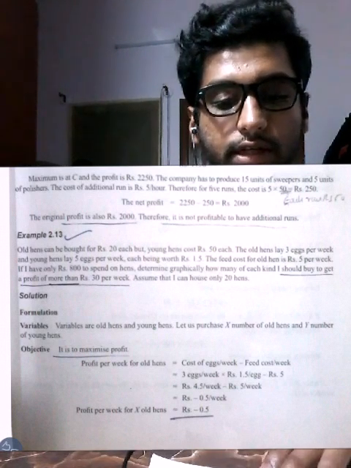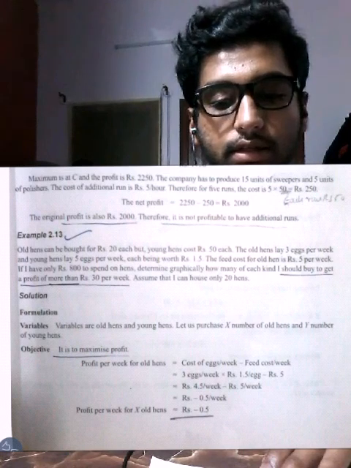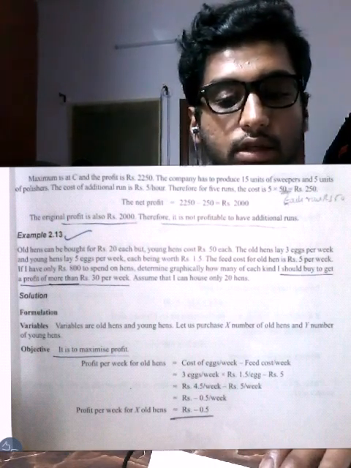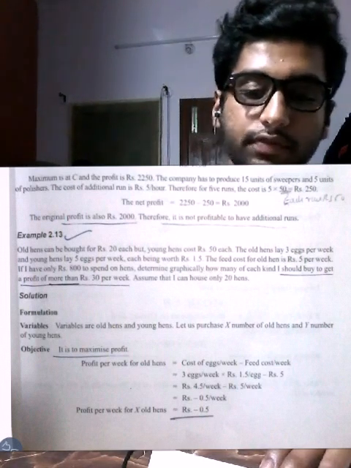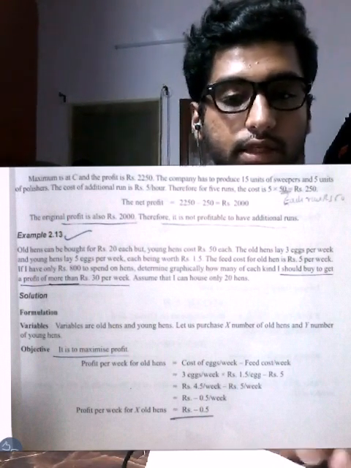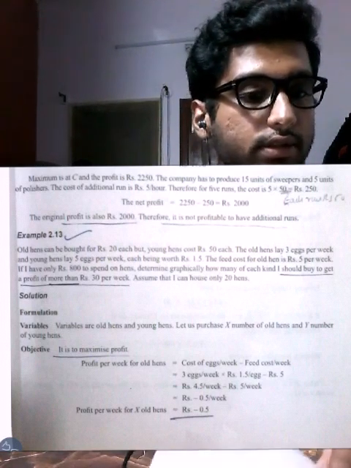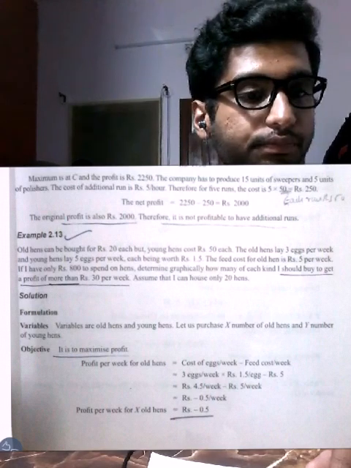So first we need to find the profit, that is the income from each egg: 3 eggs per week for the old hen, that is 3 into 1.5 minus the feed, which is 5 rupees. We assume the young one's feed is also 5 rupees, and then check the profit equation. After that we make the equation for each hen, and then find the maximum output. The graph will be shown here.